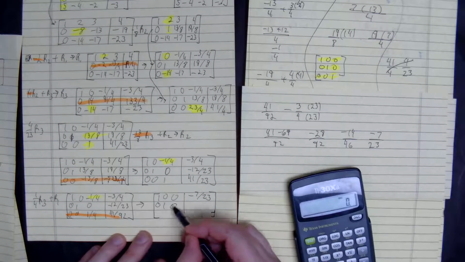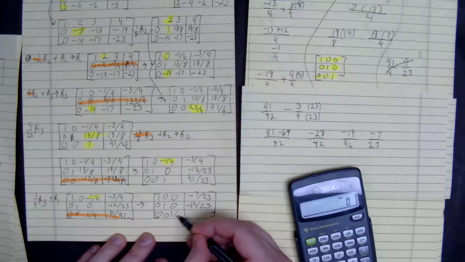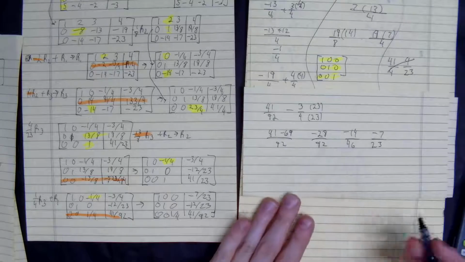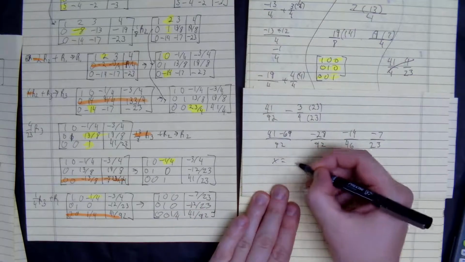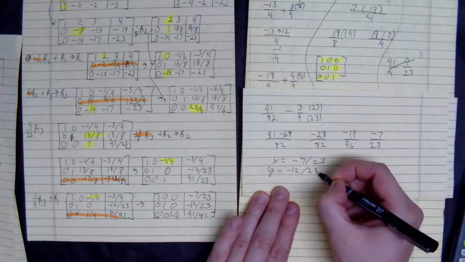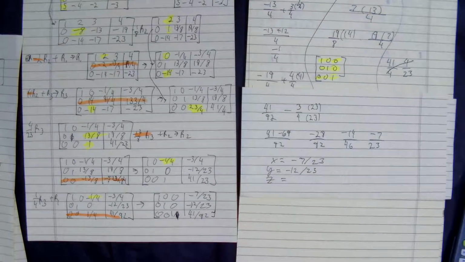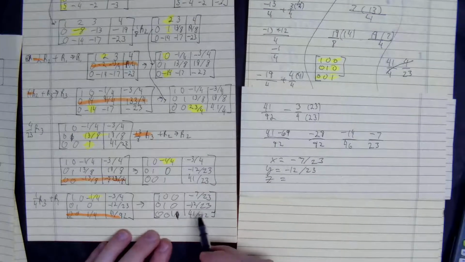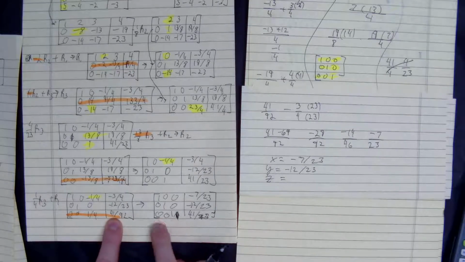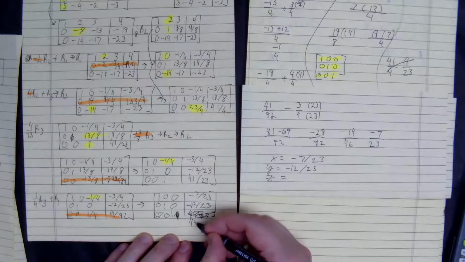Then we got 0, 1, 0, negative 12 over 23, 0, 0, 1, and then 41 over 23. Well, if we want to write the answers right here, x equals negative 7 over 23, y equals negative 12 over 23, z equals, oh, that's not a 1/4 anymore, that's a 1, and that is 41 over 23.